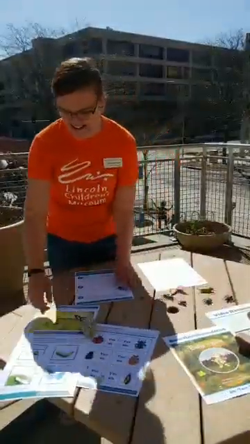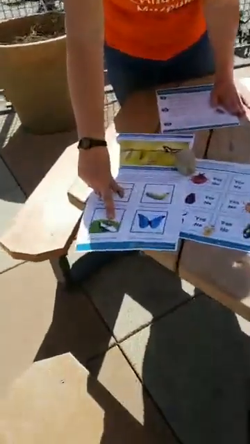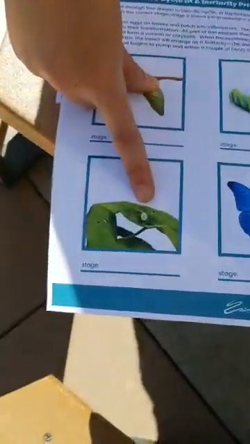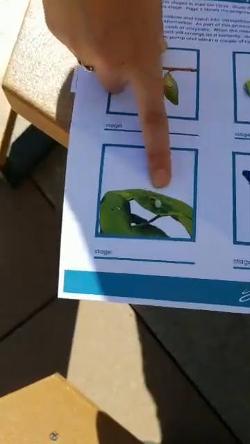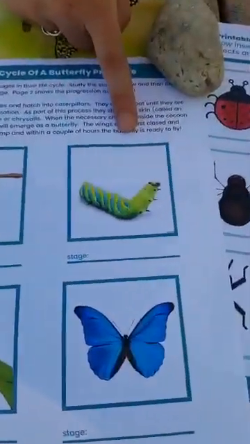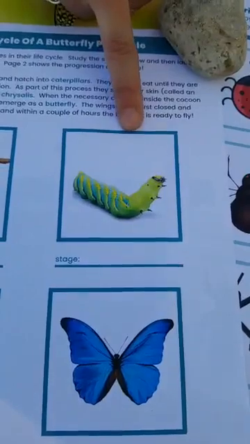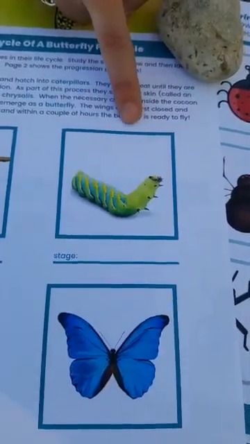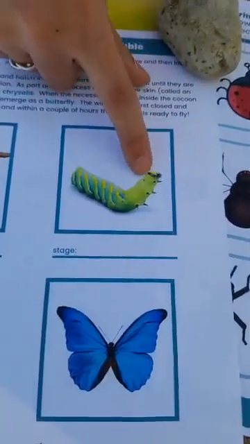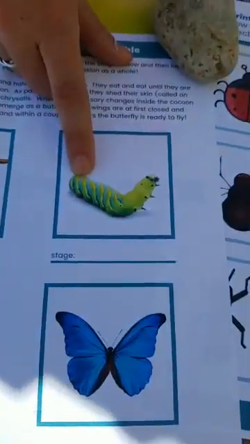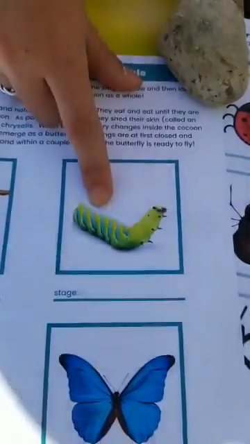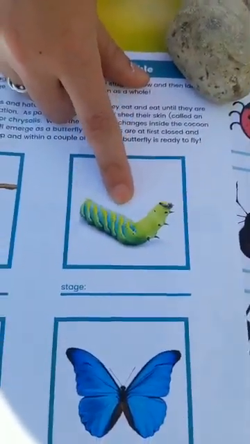But insects, when they hatch from their eggs, they do not look the way that the adult does. In the first stage, it hatches and it's a little caterpillar. So the caterpillar, look at it, that body shape is so different from a butterfly. It doesn't have wings, it doesn't have anything like that.